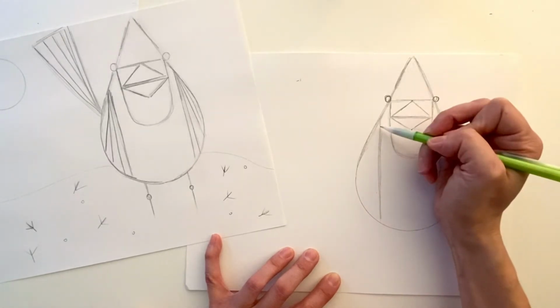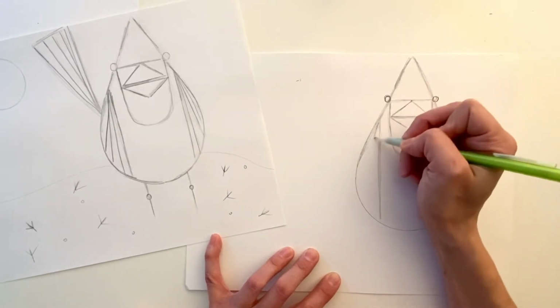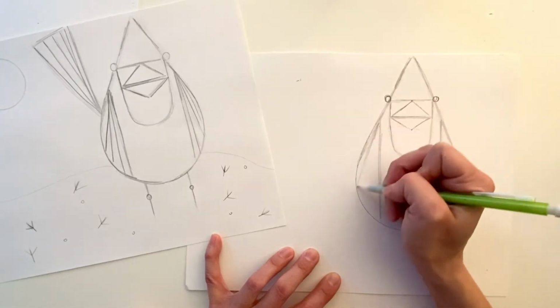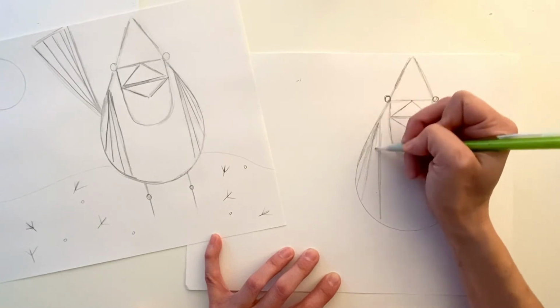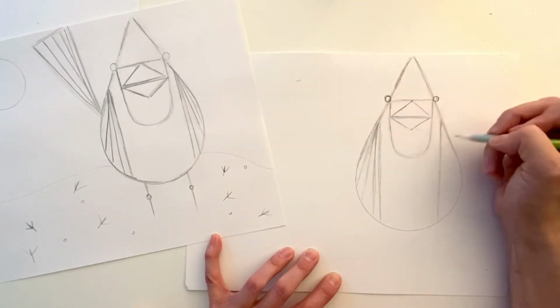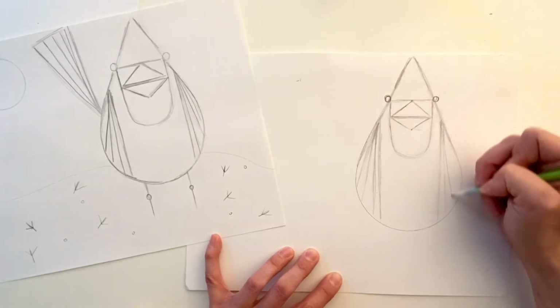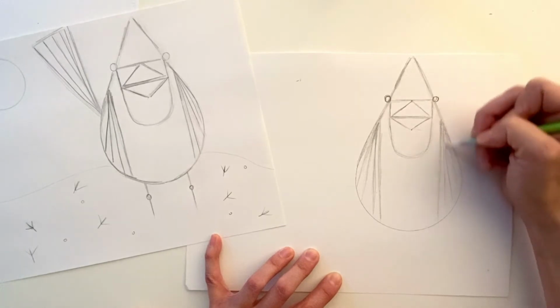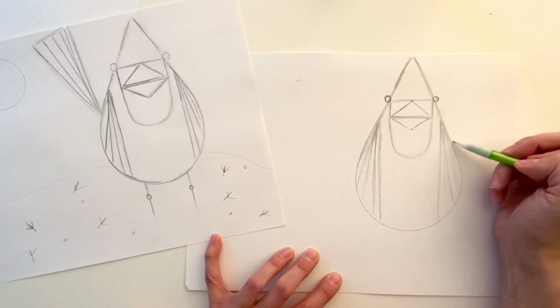Then, using about 3 lines, and most of these lines are going to be pretty diagonal. The ones on the bottom might be a little more straight. You're going to add those for the feathers, and then you're going to make a few lines on the opposite side as well. The next step will be to draw your tail.